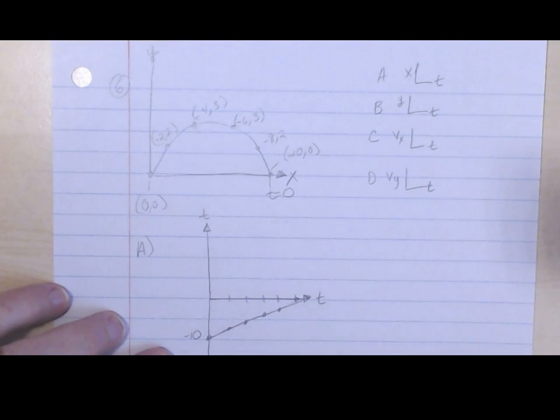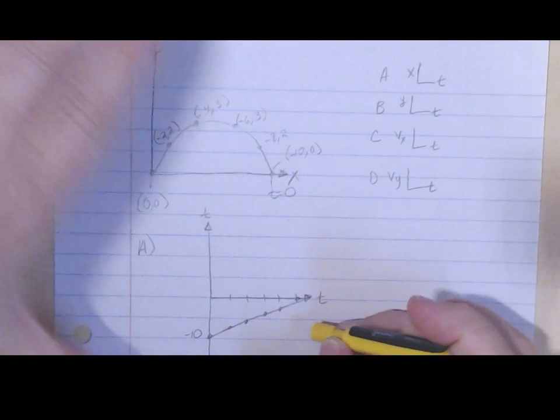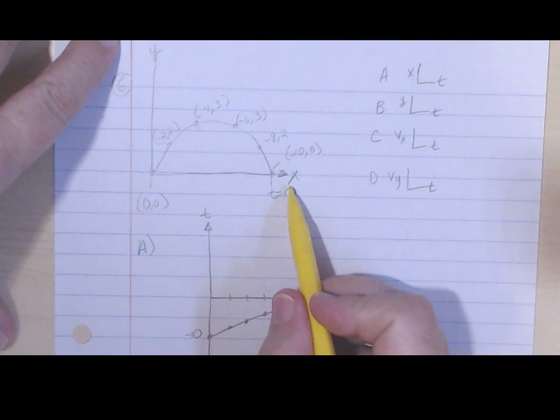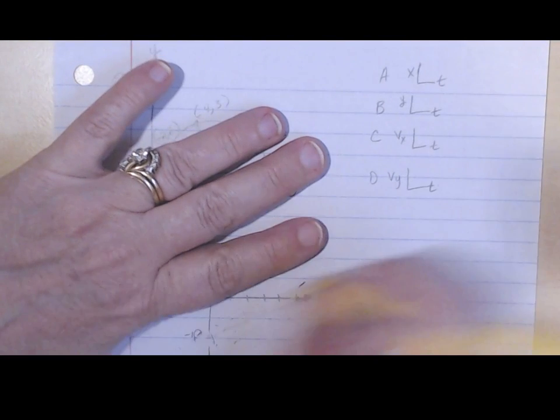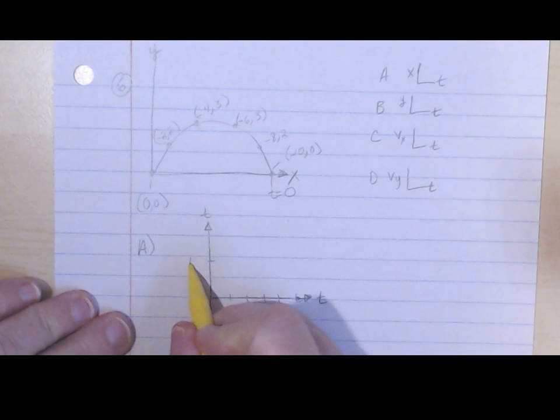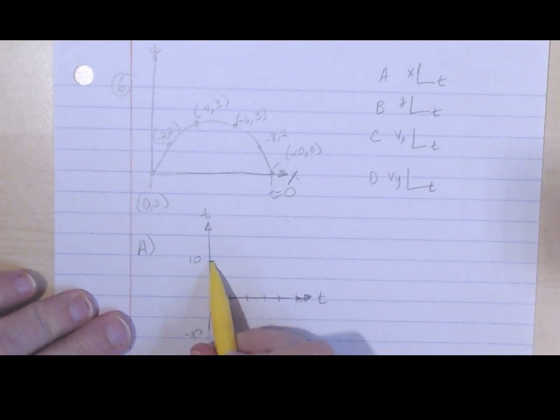Why did I say negative? That's not negative. They're moving in the negative direction, but it's positive. Grumble. So take the same thing, mirror image it. We start from 10 and we go down to 0.